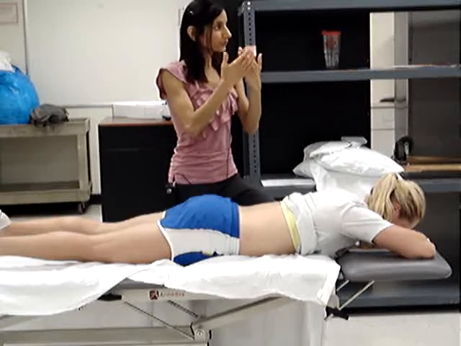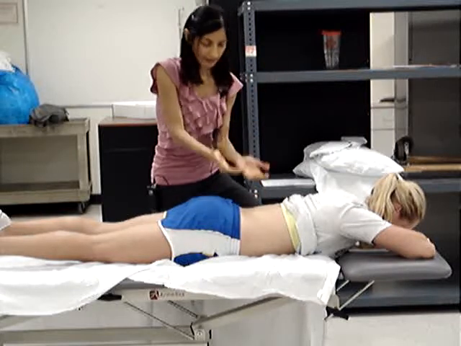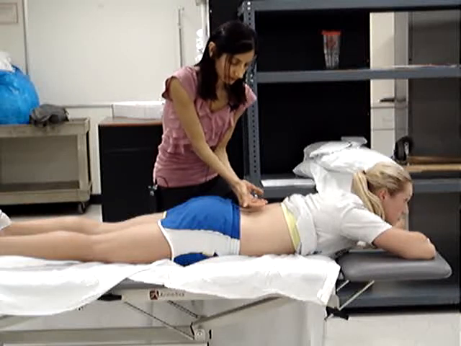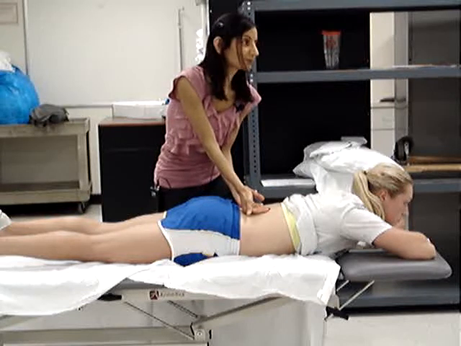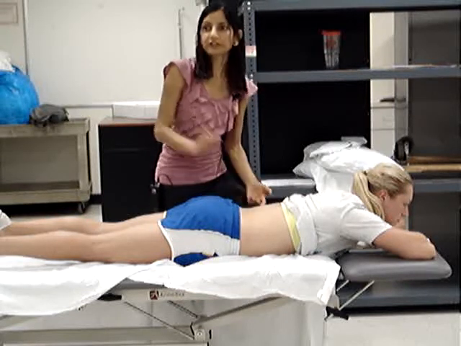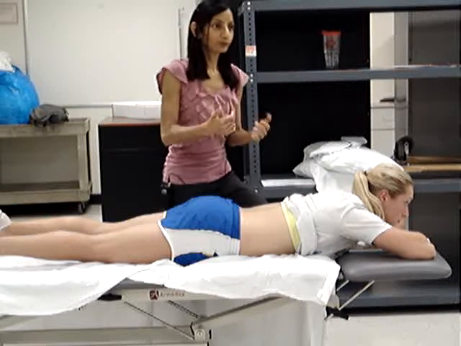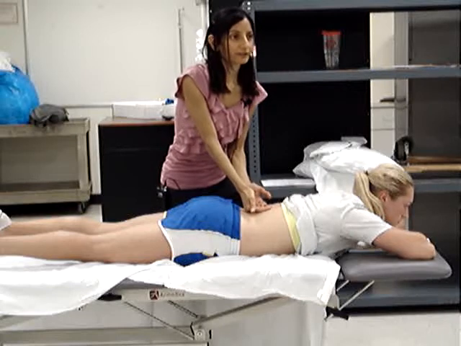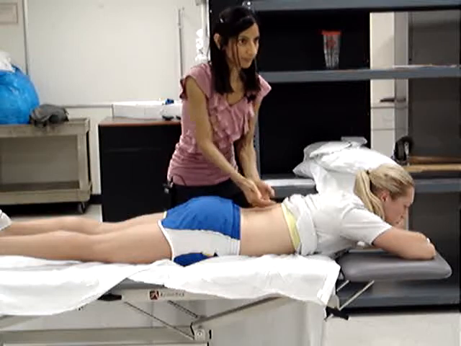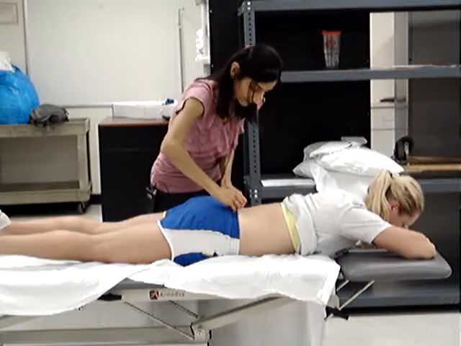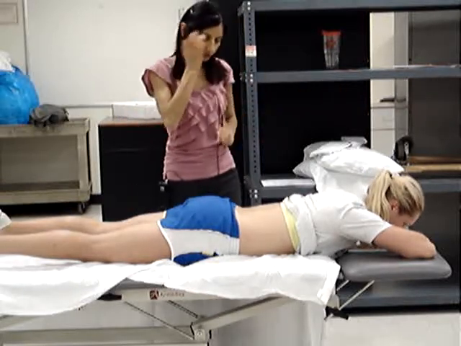So using the dorsum of your hands, I'm just going to rest my hands lightly on Laura's back. And you're feeling for heat. Obviously, you shouldn't be feeling heat on anyone today, but just imagine that somebody with a herniated disc or some sort of inflammation, you will literally feel heat on the dorsum of your hand. And you don't have to push hard, it's just a really light push. Okay? All right, so that was the assessment of acute inflammation.